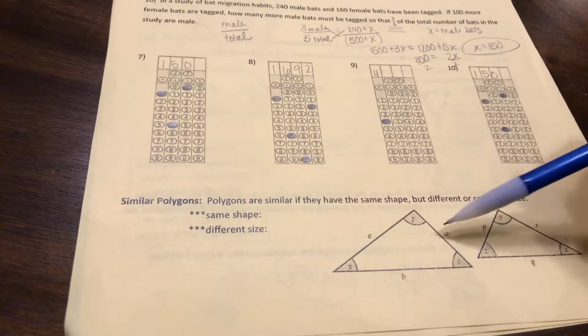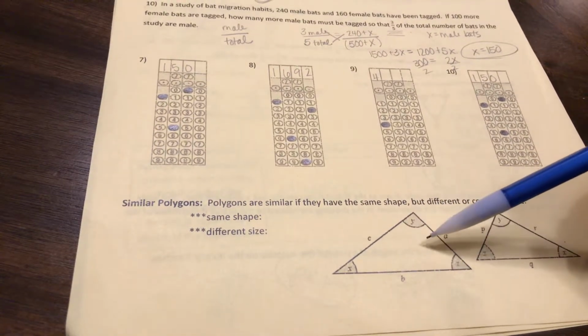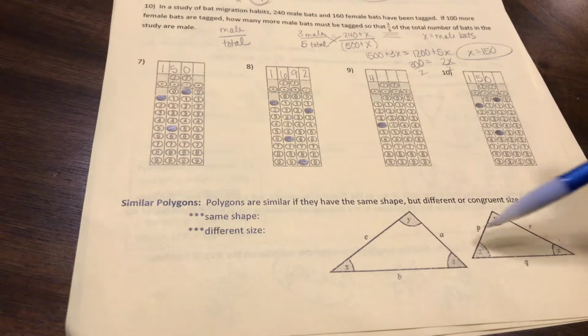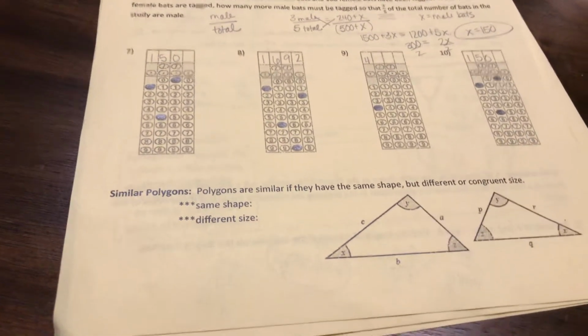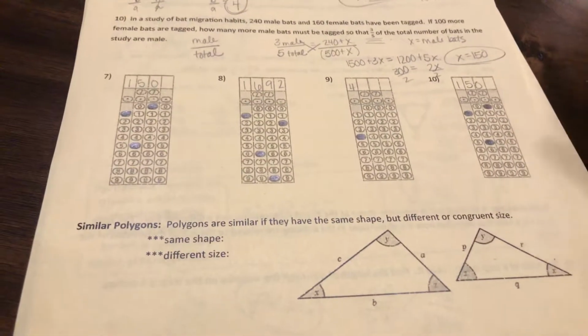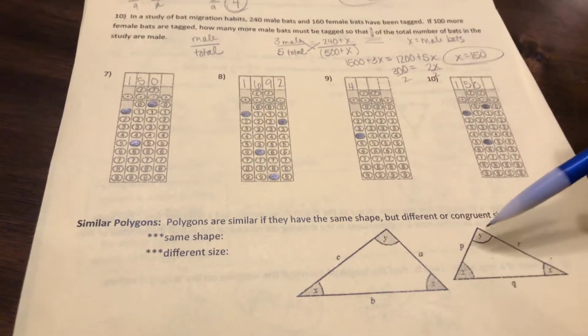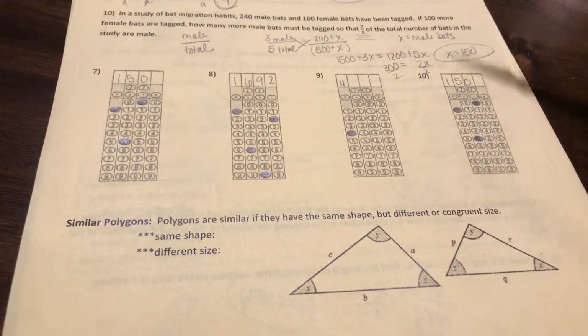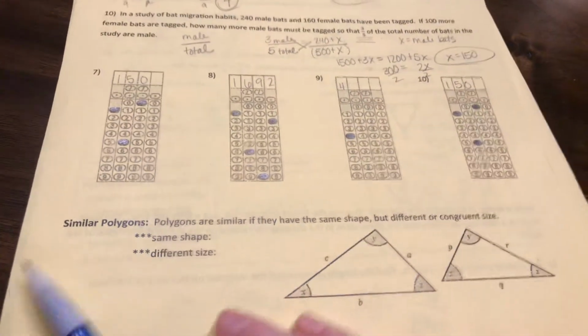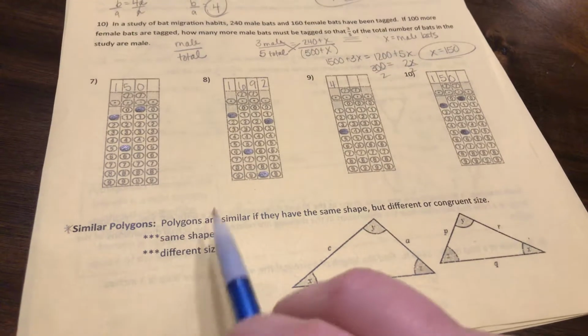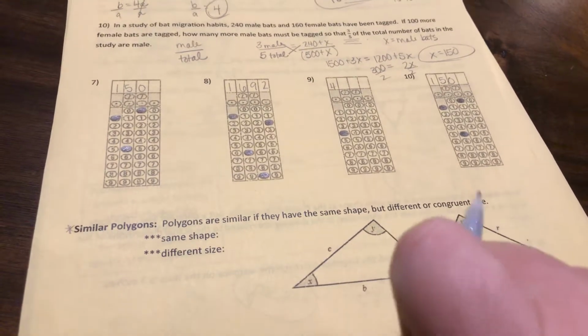A dilation gives you an image and a pre-image, whichever one is the image and the pre-image, that are the same shape but a different size because they have been enlarged or reduced, okay? So that's really the definition of similar polygons. Similar polygons are polygons that have the same shape but a different or congruent size.